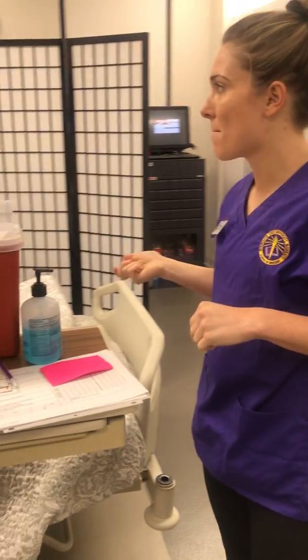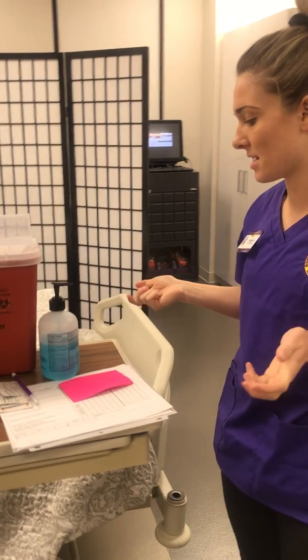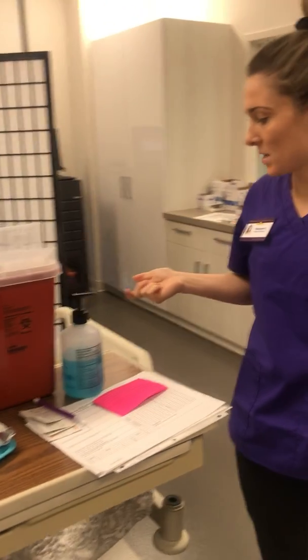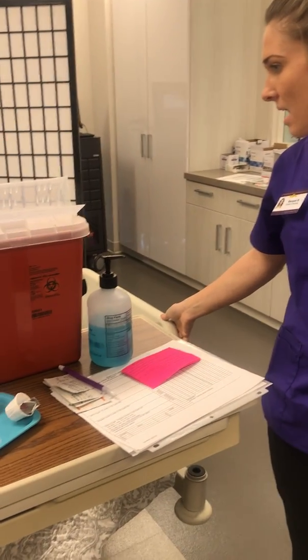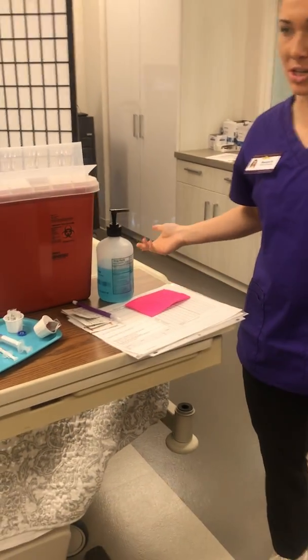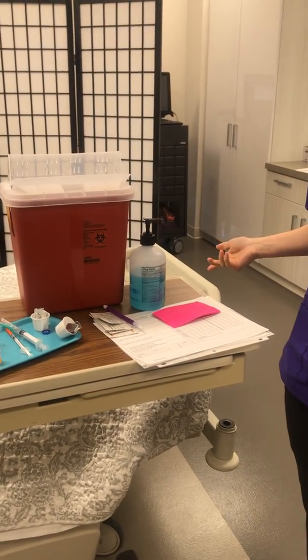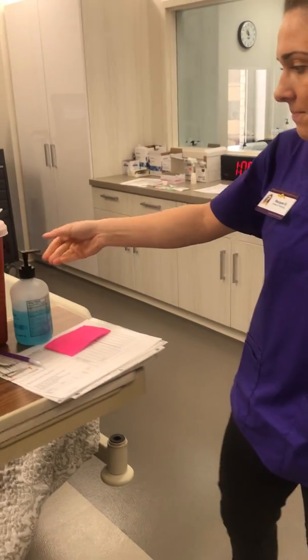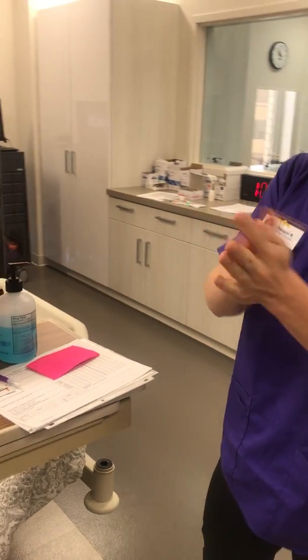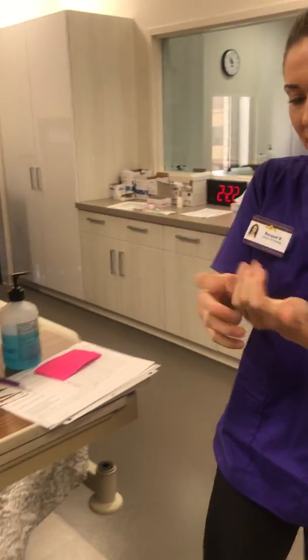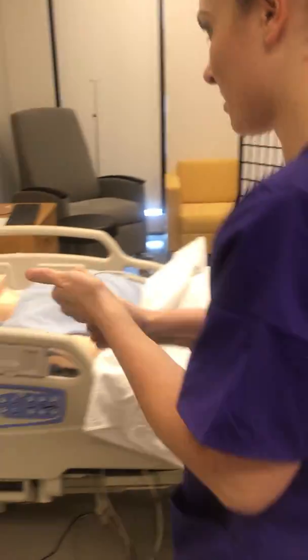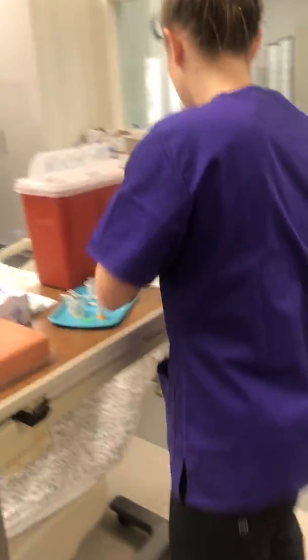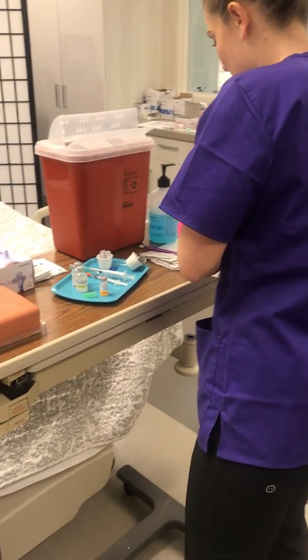I just have your medications here that the doctor has ordered you, and then you just want to see your bed's locked. You're in a comfortable position. You have your side rail. So let's see. I'm gonna wash my hands, and I'm gonna check your wristband here. Make sure you're the right patient. Comparing it to my MAR here.